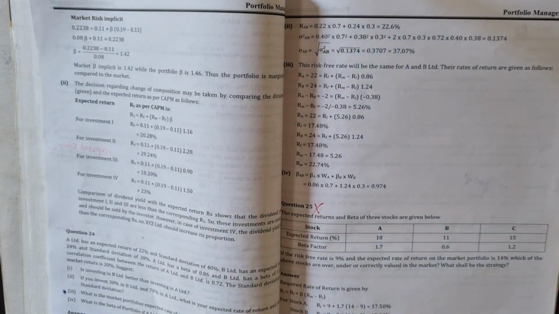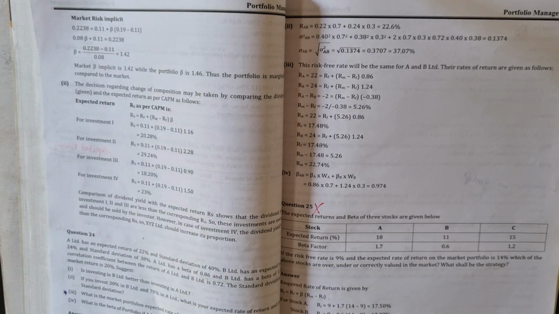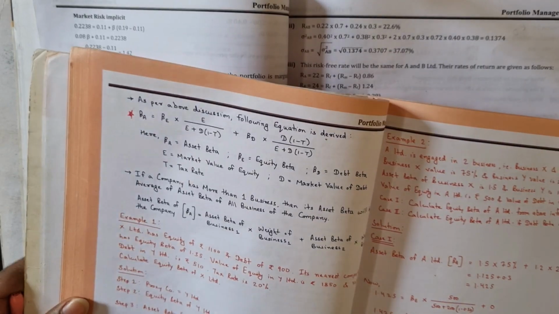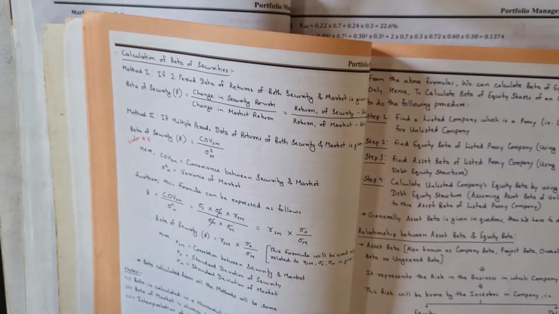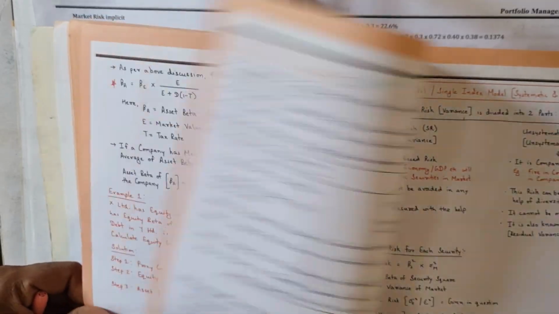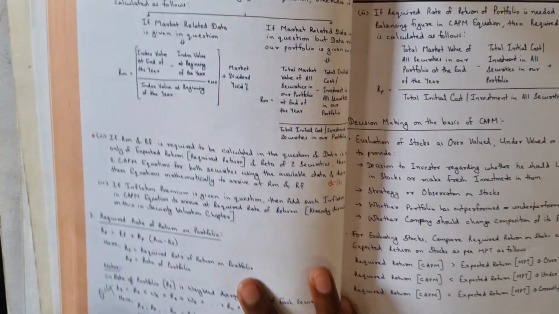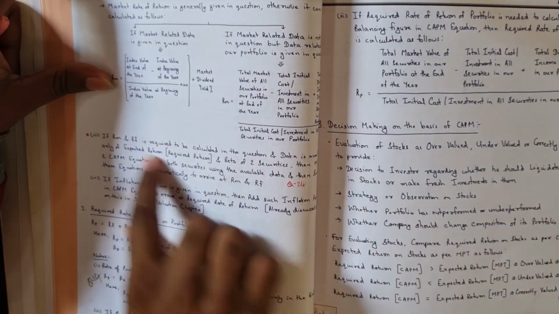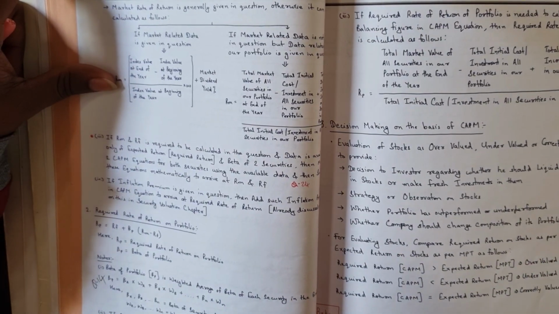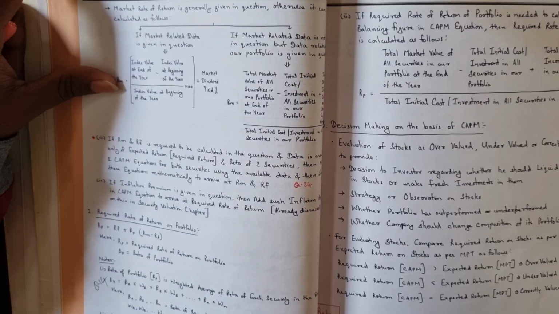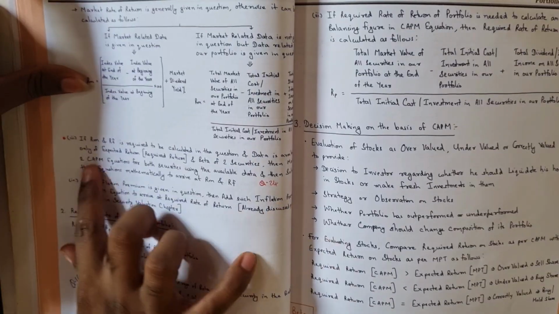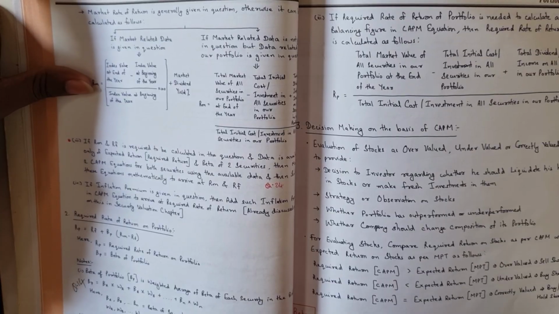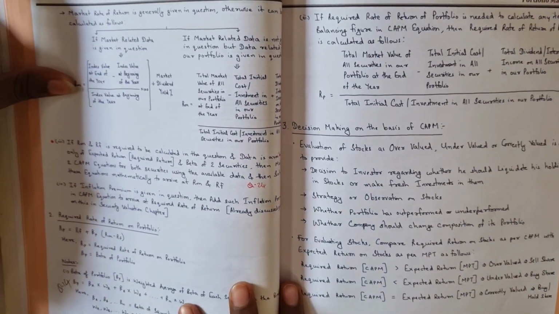I told you that I will show you, right? Which question was it? See, if Rm and Rf are required to be calculated in the question and data is only available for expected return, required return we had, so Rm and Rf we need to find, and beta of two securities are given, then make two CAPM equations for both securities using available data and then solve these equations mathematically to arrive at Rm and Rf.